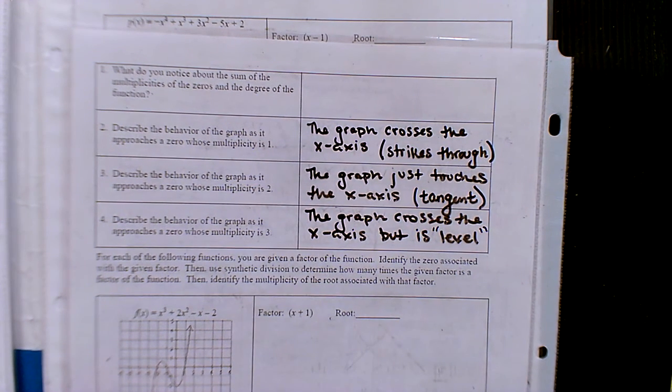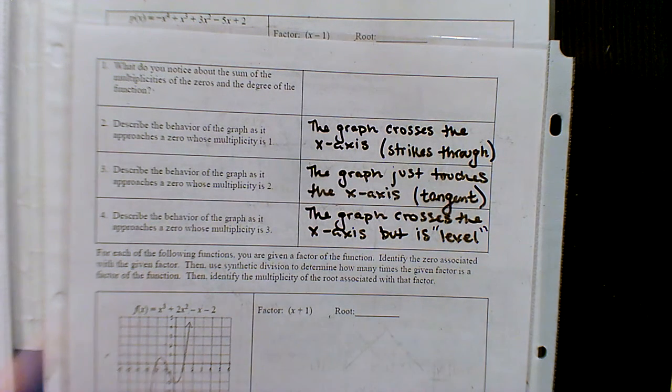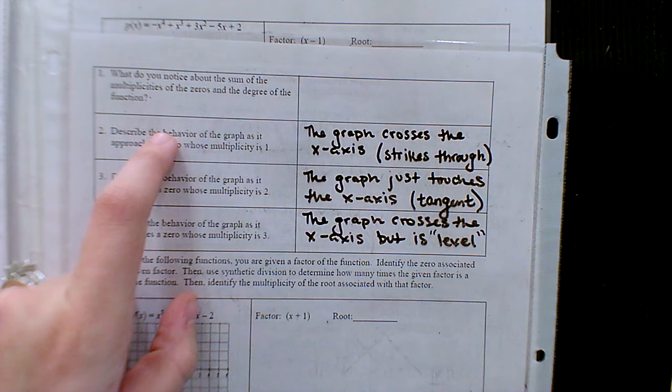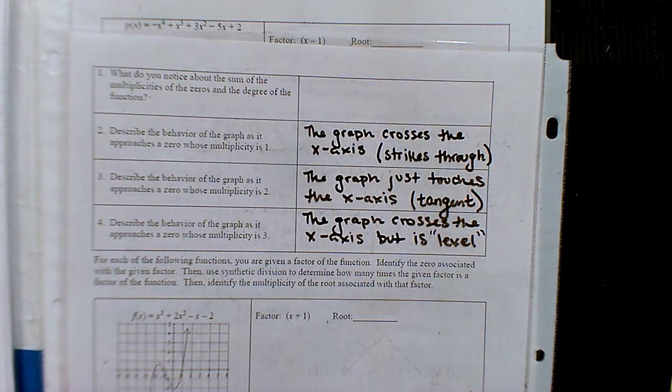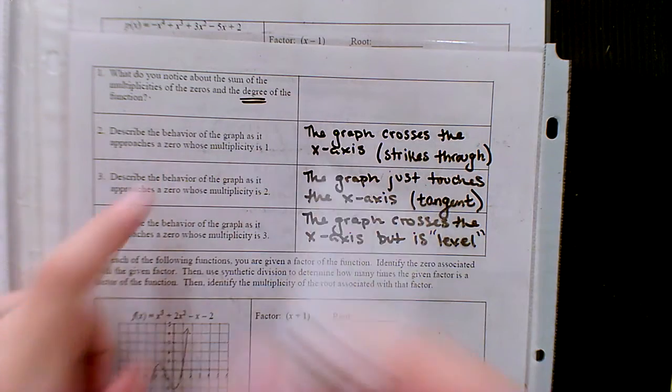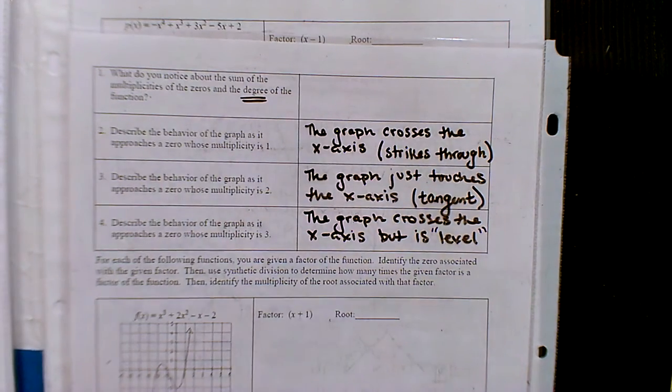Do those make sense based off the graphs we looked at? Okay, so we're going to utilize those connections. The first one at the top, though, says, what do you notice about the sum of the multiplicities? So if you were to add up all of those individual multiplicities, how does that relate to the degree or the power of the function?